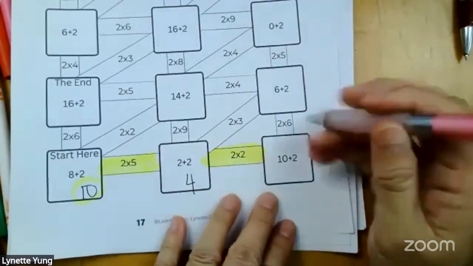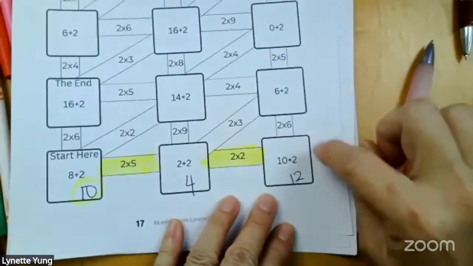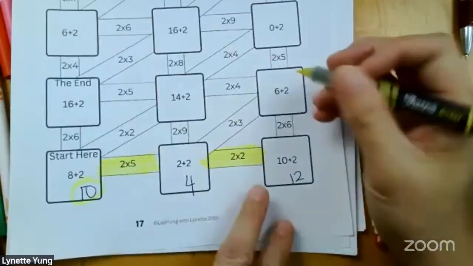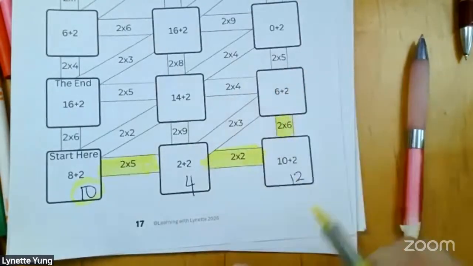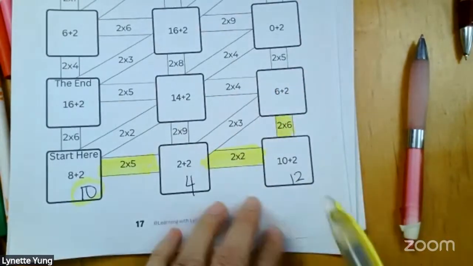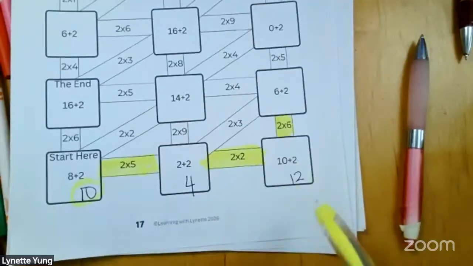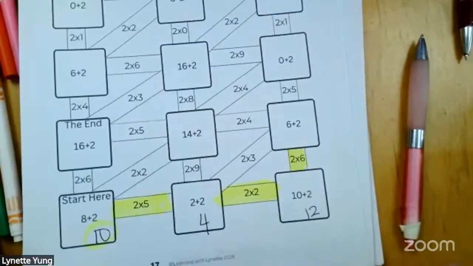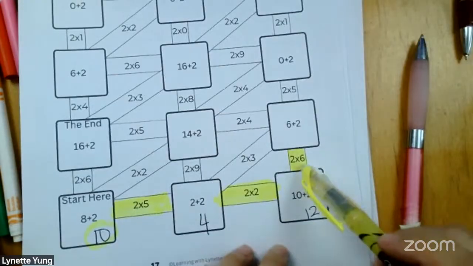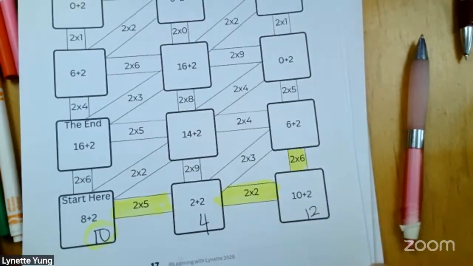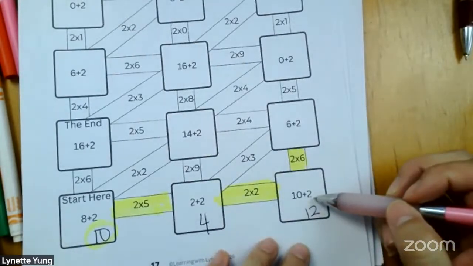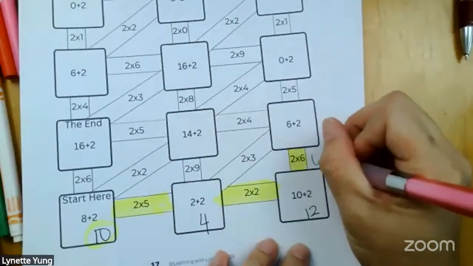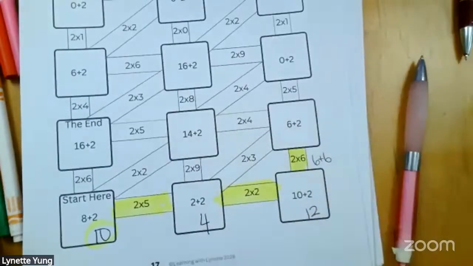I like that one. Even though I add 2 here, this is 12, I need to know that it's 2 times 6. So 2 times 6 is over here. And then the other thing, on top of that, you can just basically say that 2 times 6 is 6 plus 6. Well, I could, but that might be too much.